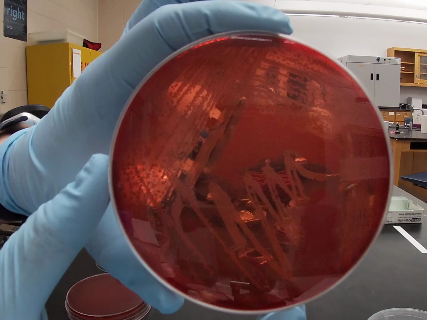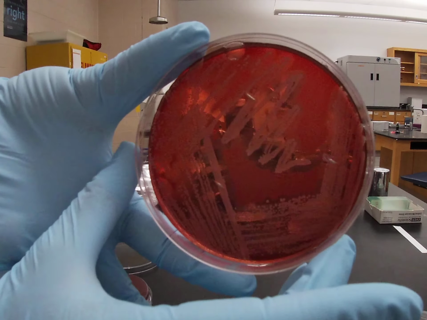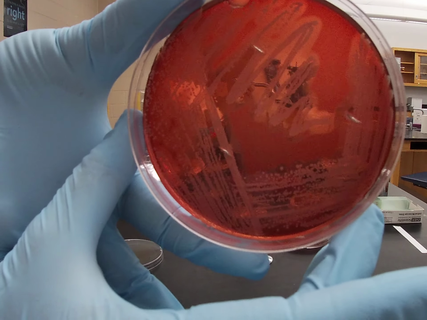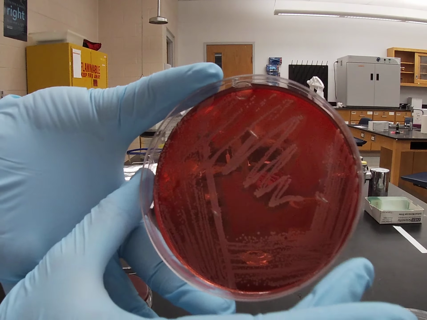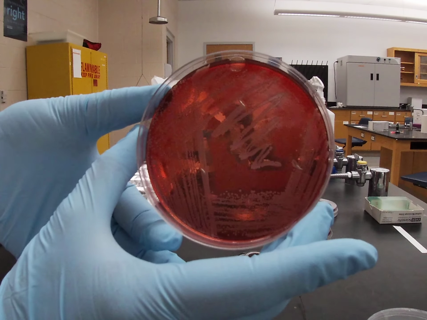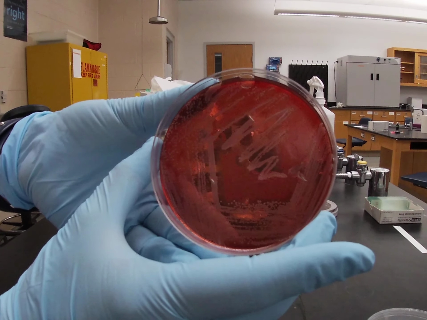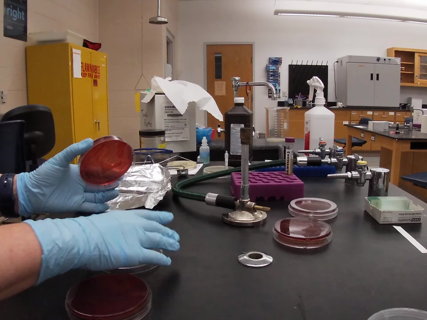Here you can see everywhere that the bacteria are growing, you can actually now see through the agar in those areas. I like to take a blood agar plate and even put it against something with writing on it, and you can actually read through the cleared areas of blood agar. So if you see blood agar with clearing, this shows you complete hemolysis.